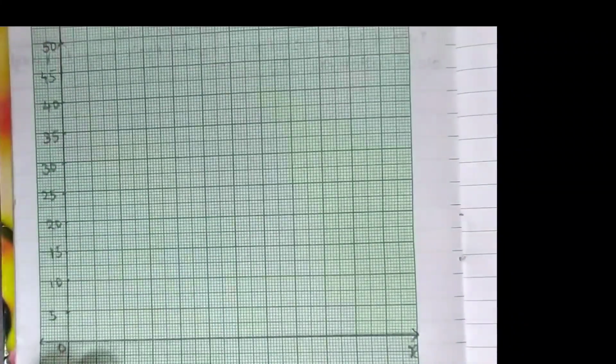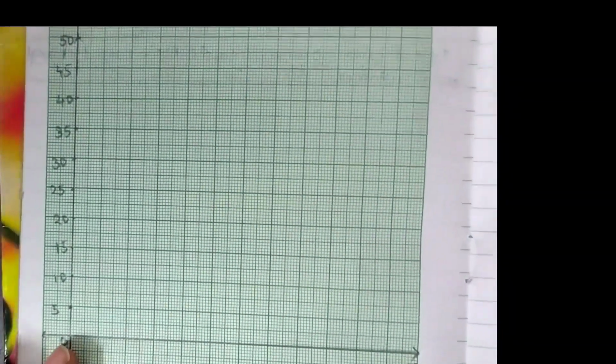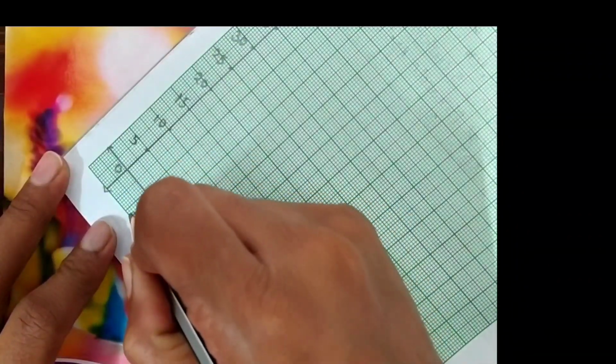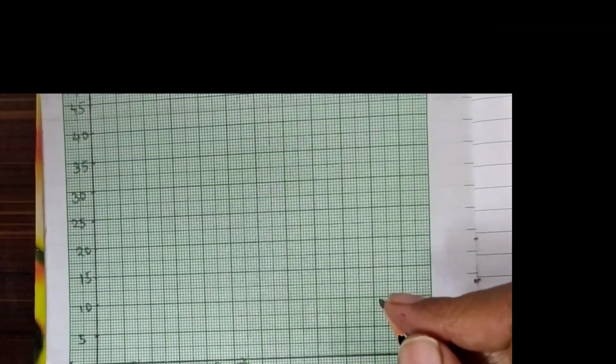Now on the x-axis we are going to write the types of juice, that are orange. There were 50 customers.